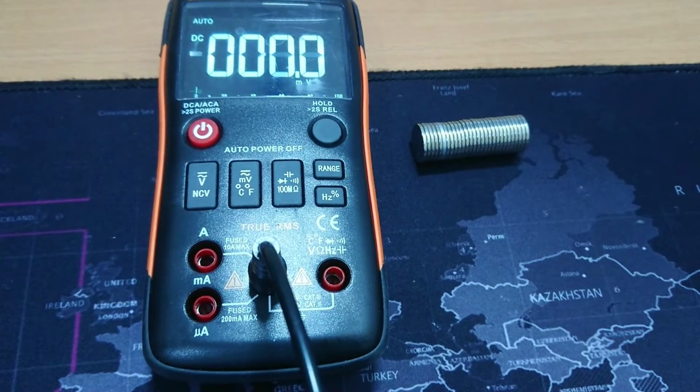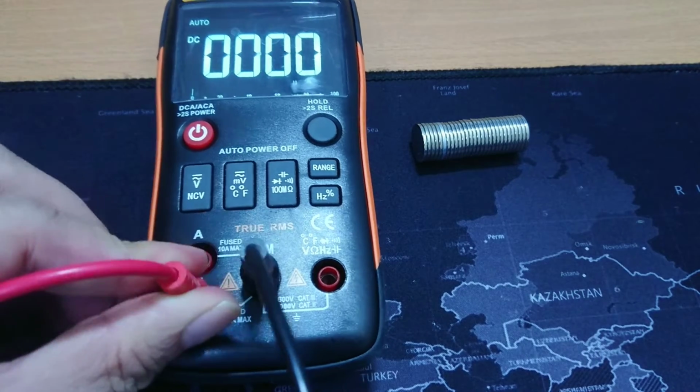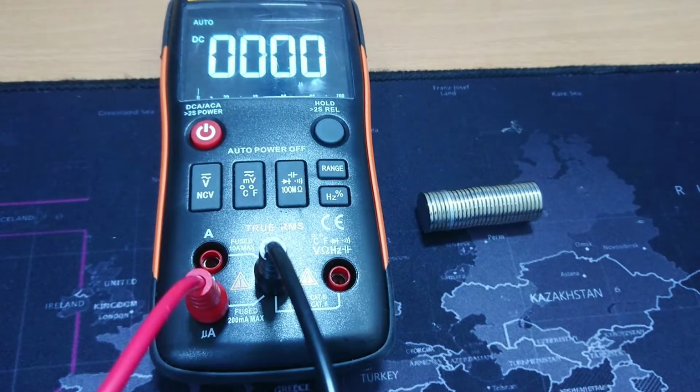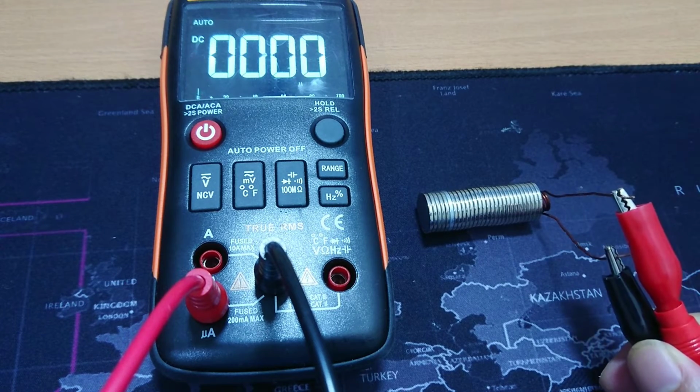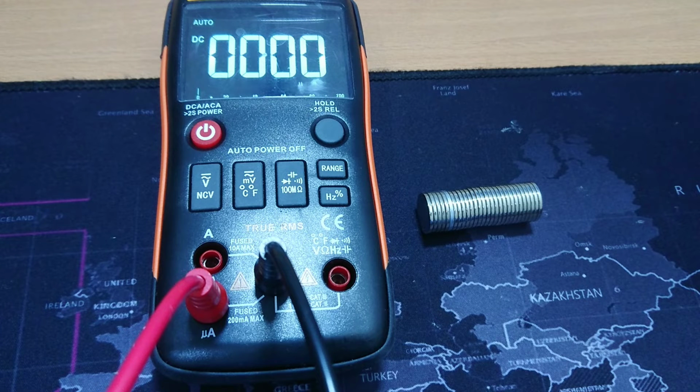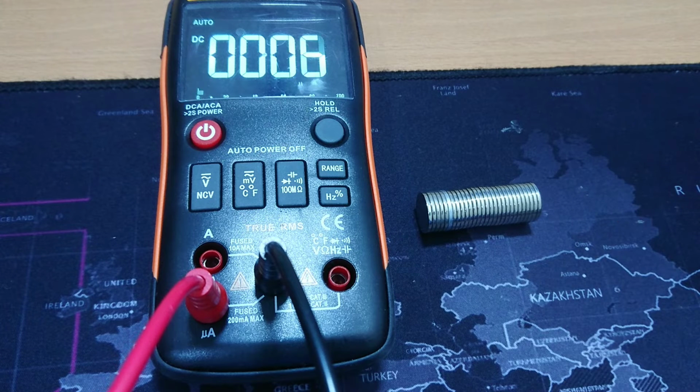We're going to use the microamp setting on the multimeter because, from experience, the currents produced by these kinds of experiments are extremely small. Let's put the wire loop close to the magnet. You can see there's a negative current produced until we stop moving the loop. When it is pulled back out, it produces current again, but this time with a positive sign. Negative, positive.